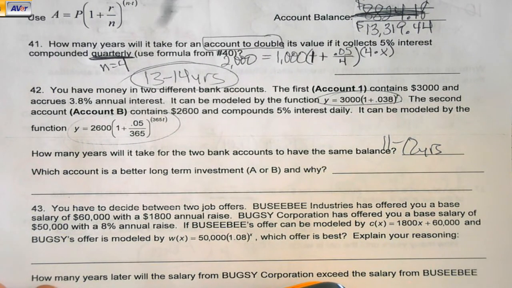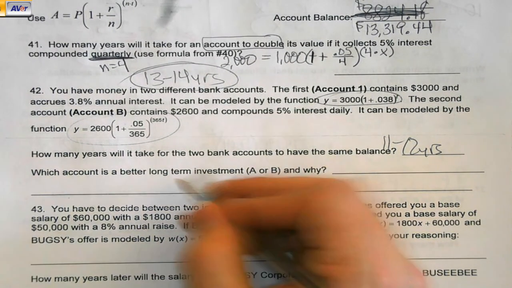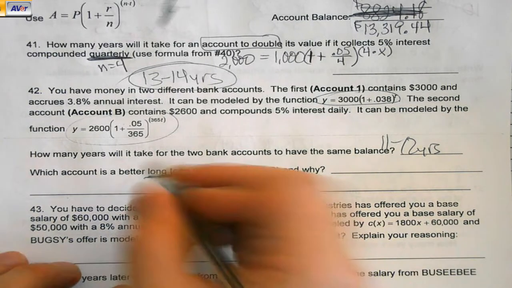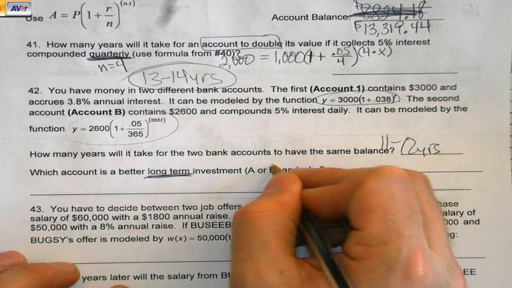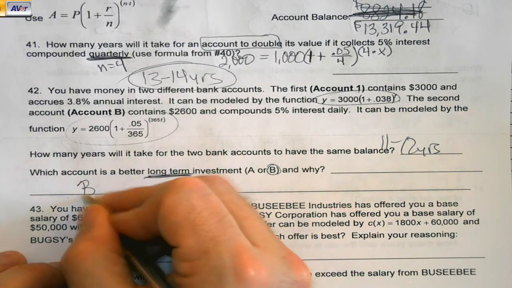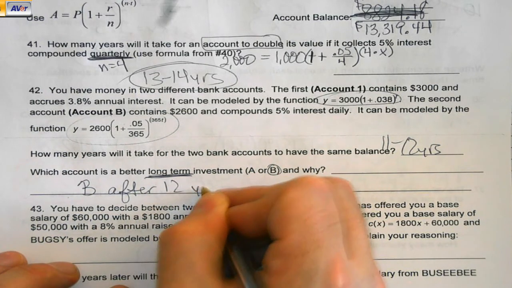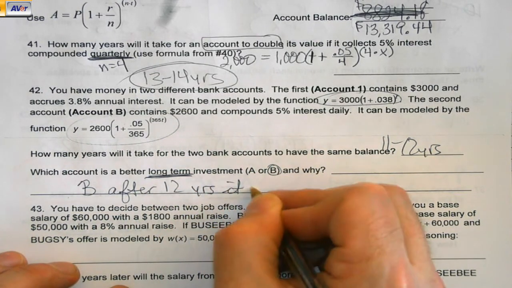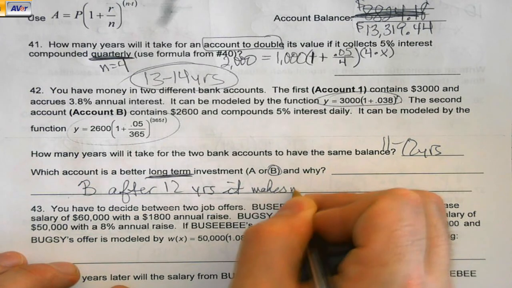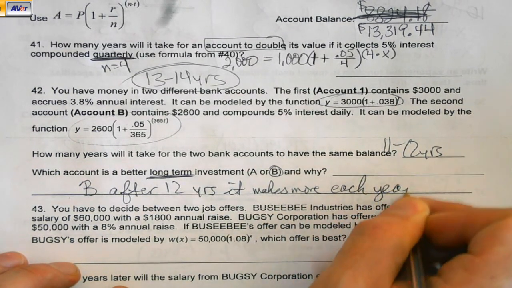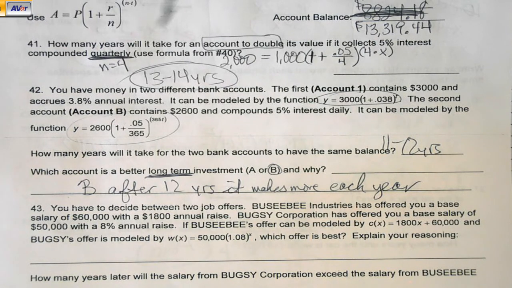Which account is a better long-term investment? Now me, I would say B. After 12 years, it makes more each year. Now again, if it didn't say long-term, you could say, hey, A, because I'm only going to keep my money in there 10 years or something like that. But you've got to have some logic and reasoning behind it.